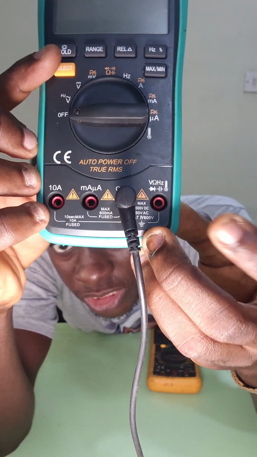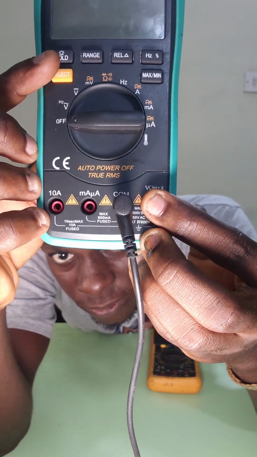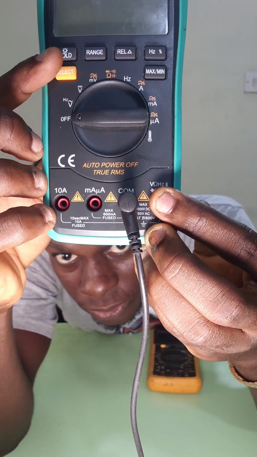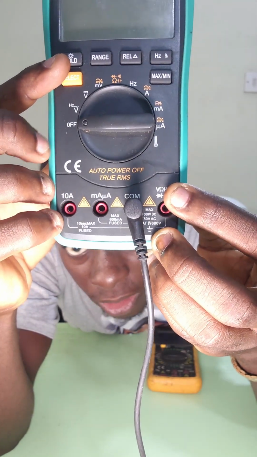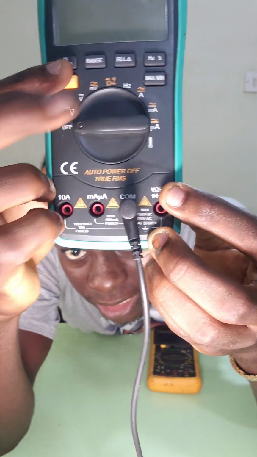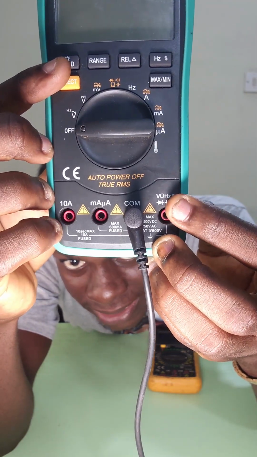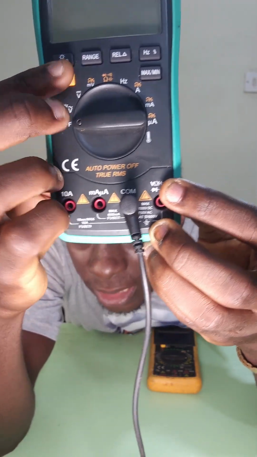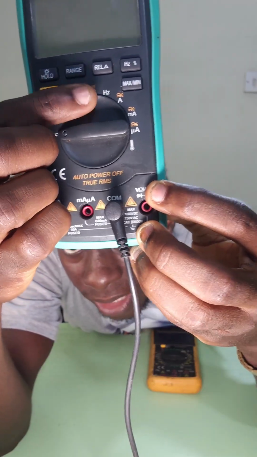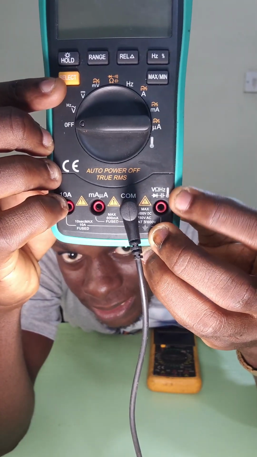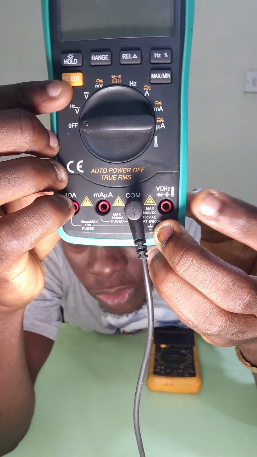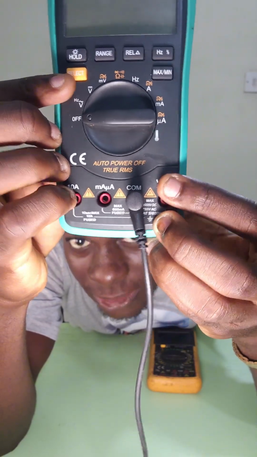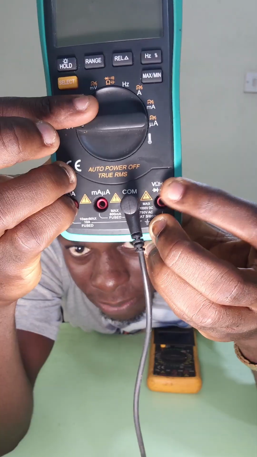So if you look closely on this first red, you will see V, which is for voltage. You will see the ohms symbol here, which is for resistance. You would also see Hz, which is representing frequency, for this frequency meter we have over here. You also see this temperature for the temperature meter. You also see capacitor and diode. So this particular socket is for all these meters. You are seeing the symbols here.